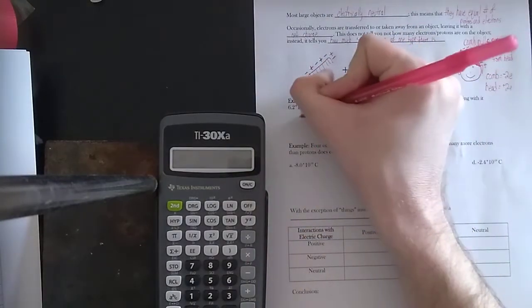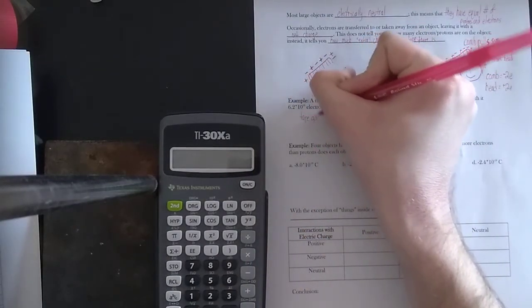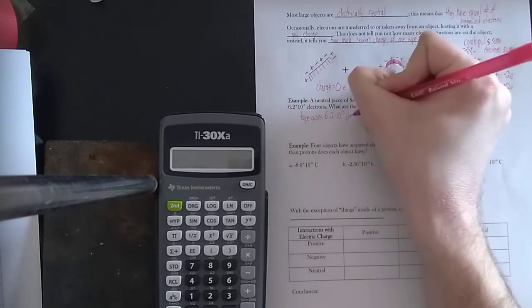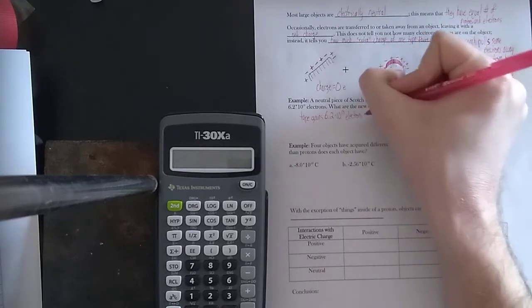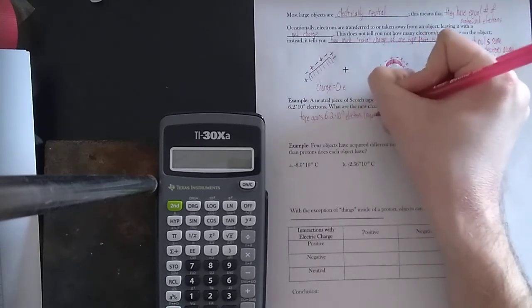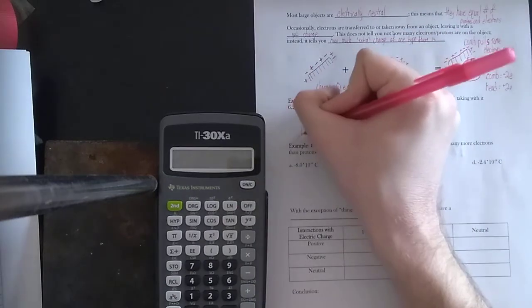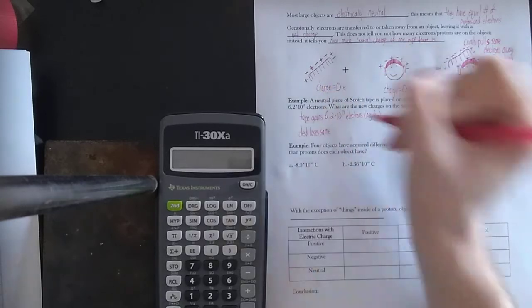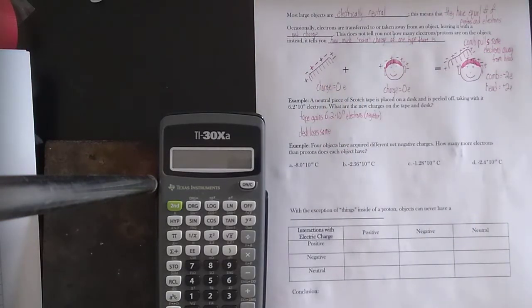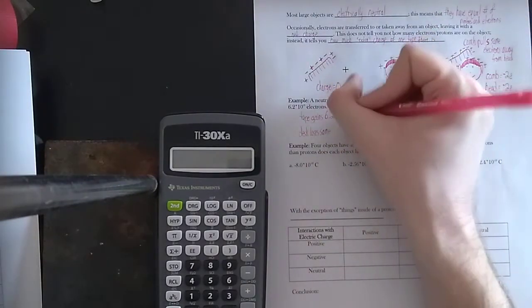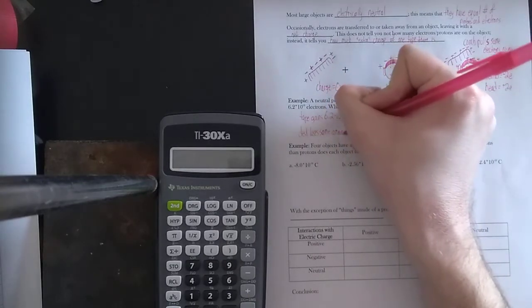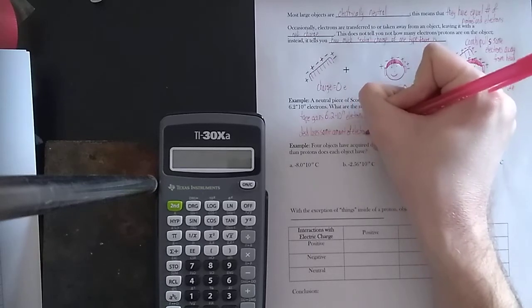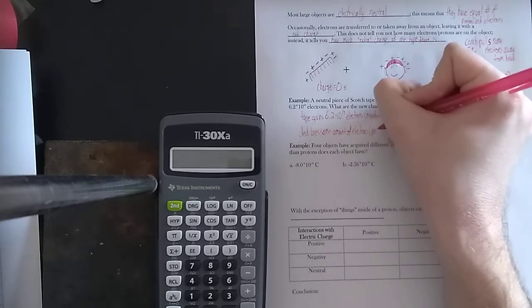So the tape gains 6.2 times 10 to the 13th electrons, and therefore it becomes negative. The desk loses the same amount. If the tape took those electrons, they didn't just pop out of nowhere, they came from the desk. The desk lost the same amount of electrons, and therefore it is now positive.